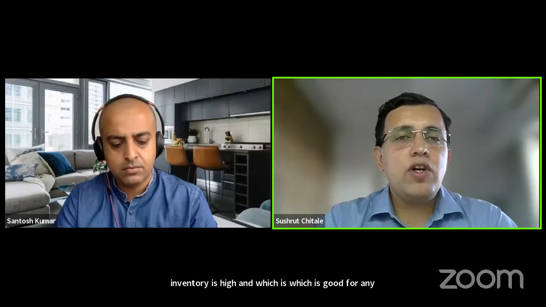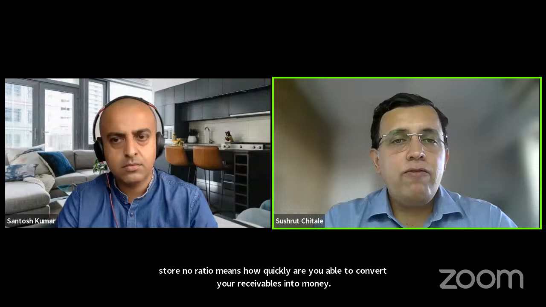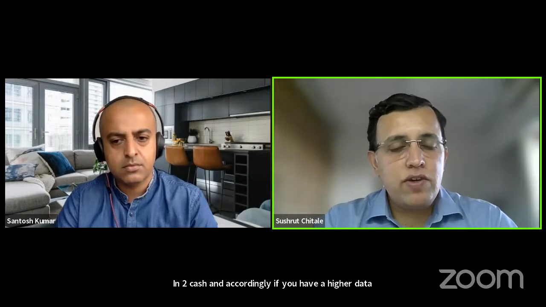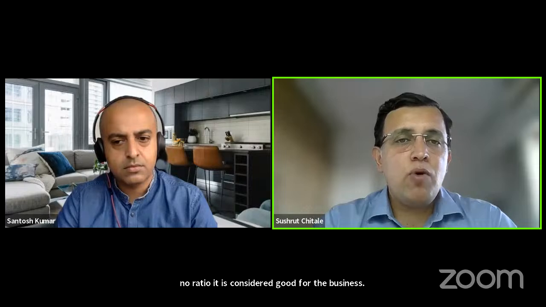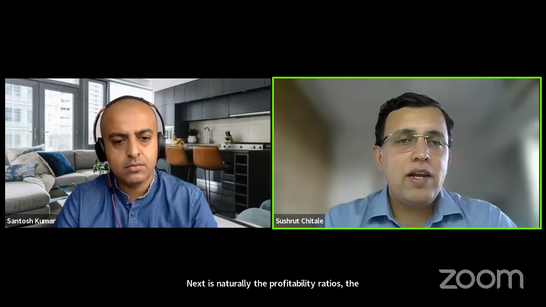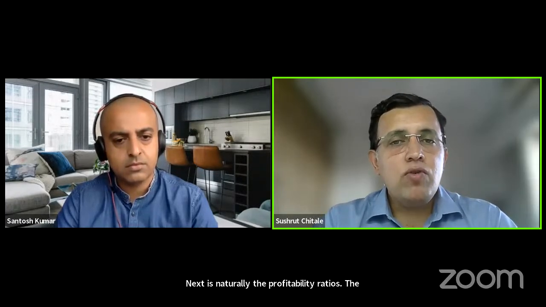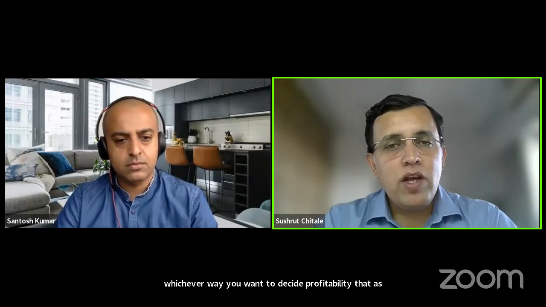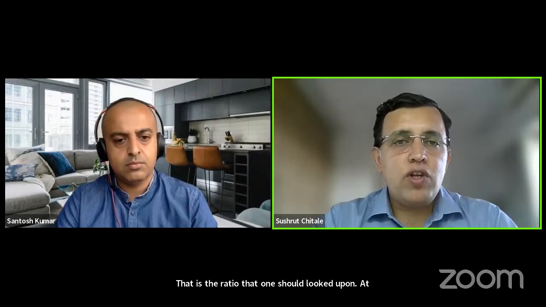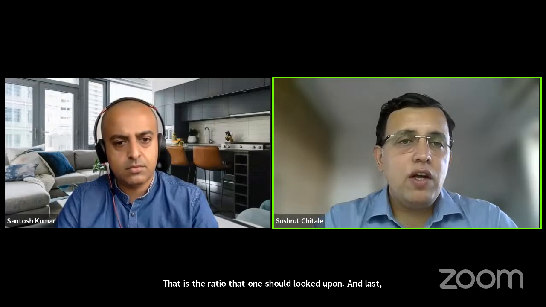Same happens with the debtors turnover ratio. So the debtors turnover ratio means how quickly are you able to convert your receivables into money, into cash. And accordingly, if you have a higher debtors turnover ratio, it is considered good for the business. Next is naturally the profitability ratios. The important ones are called the PAT, the PBT, or the EBITDA. So whichever way you want to decide profitability, that as a percentage of revenue, that is the ratio that one should look upon.